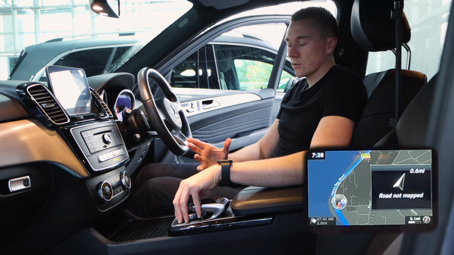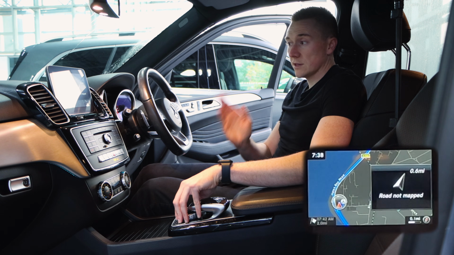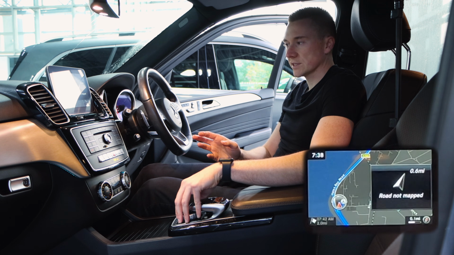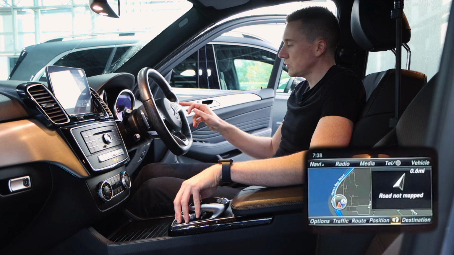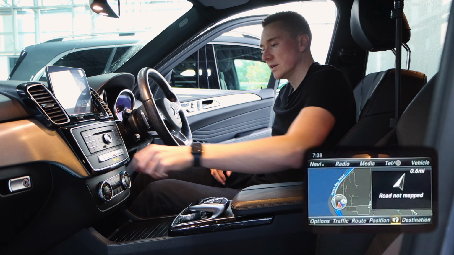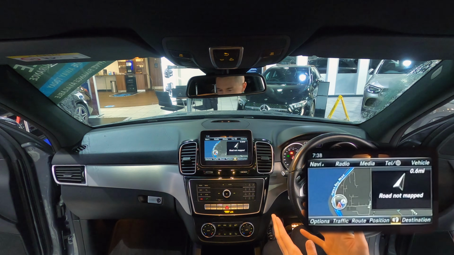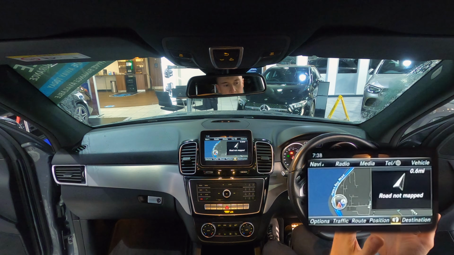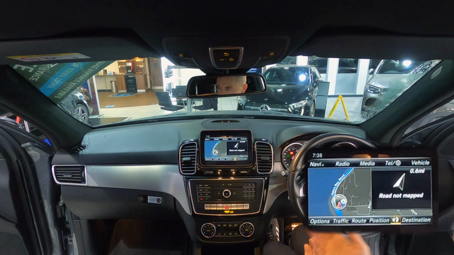Now, when it's going, of course, if you want to mute it, in this command, it's a little bit different. So you actually use the mute buttons on the steering wheel, all located kind of just in the centre, just there. Now, the thing is with this, if you imagine what sounds the sound system makes.